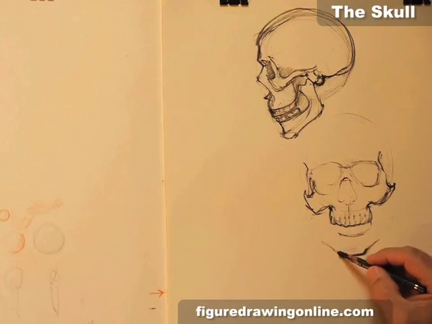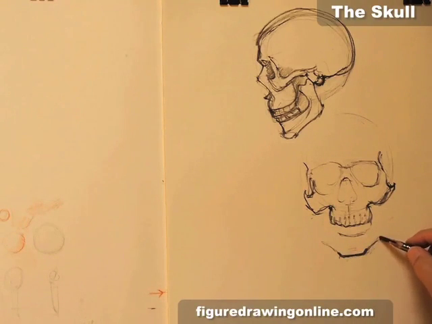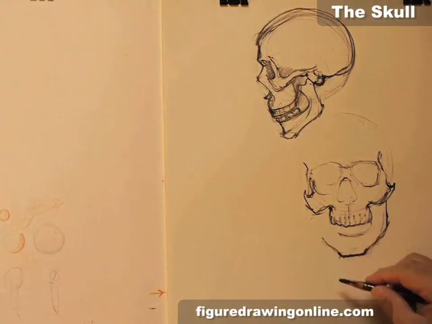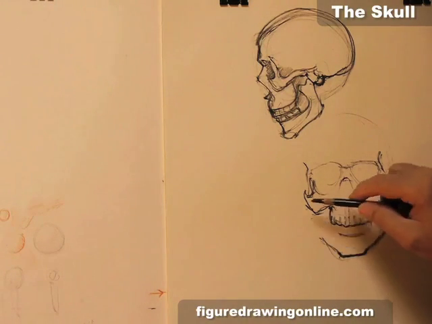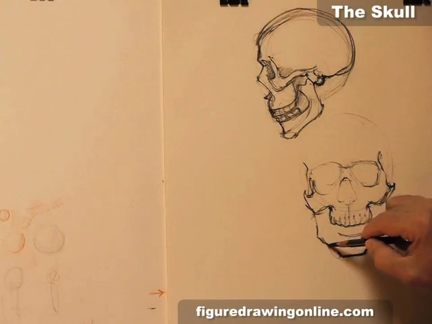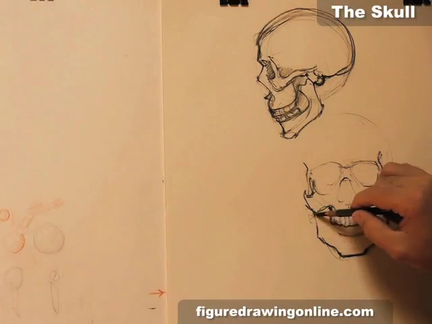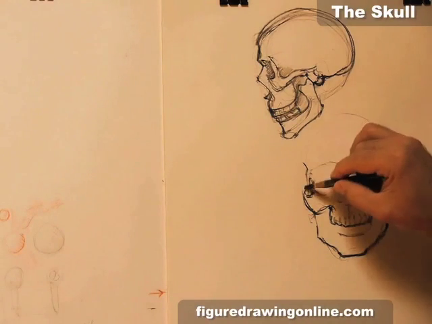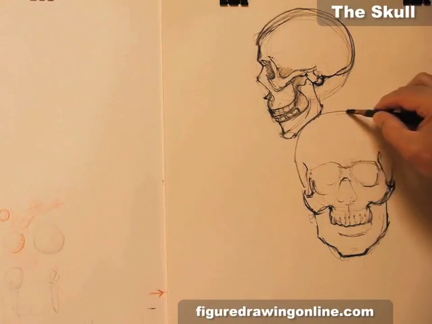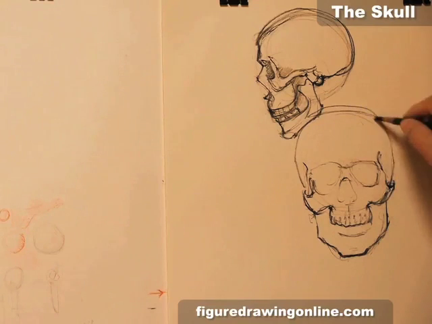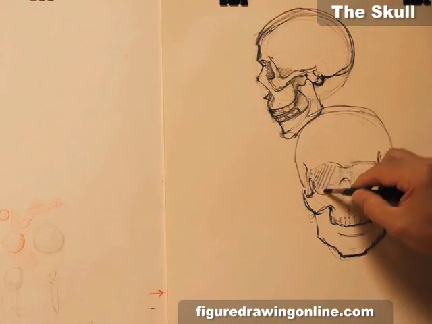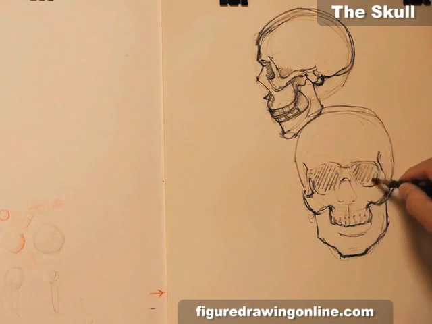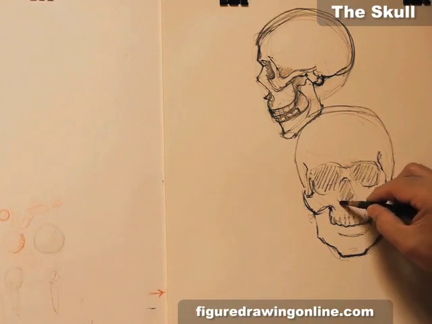which varies from nation to nation, depending on the cultural and historical backgrounds. These things change. Caucasian skull, well, that's what I'm doing. That's a Western Caucasian skull, but the Asian skull would look slightly different. There would be slightly different proportions, so you need to take that into account when drawing. So these bits here are hollow, and so is this bit here.